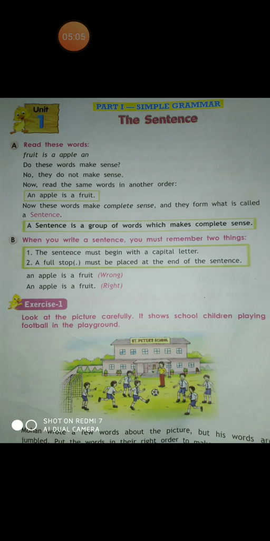Then if I want to say that the boy is very cute, then the first word is the, and the T should be capital. In the same way, each and every sentence must begin with a capital letter. The beginning of the sentence should be capital. Number 2.